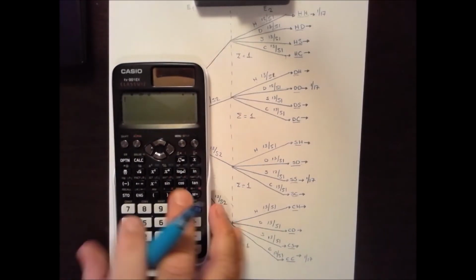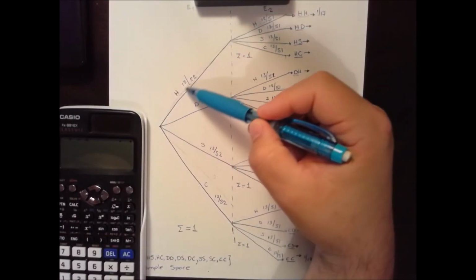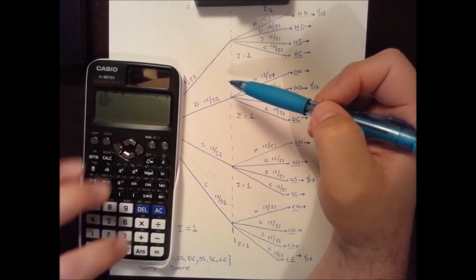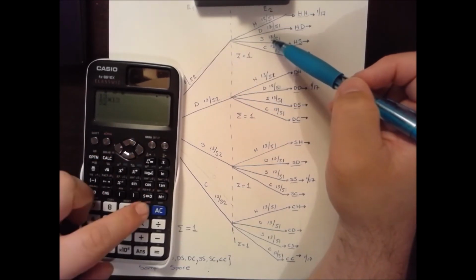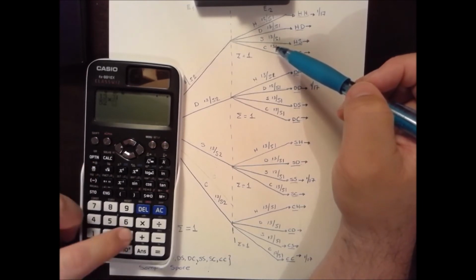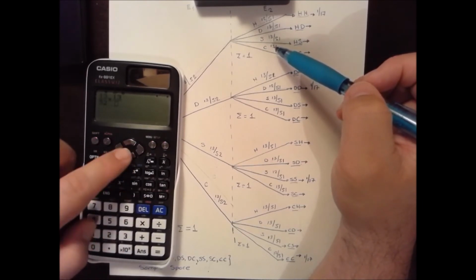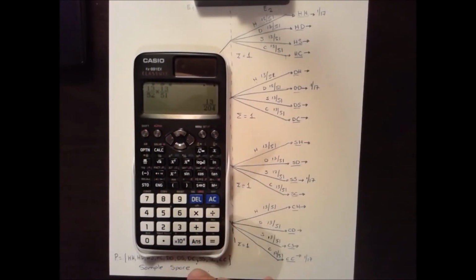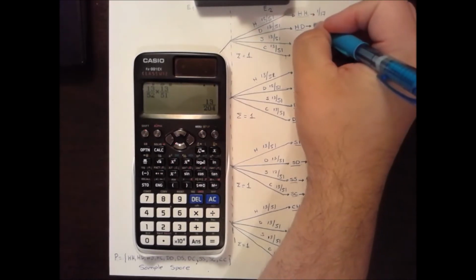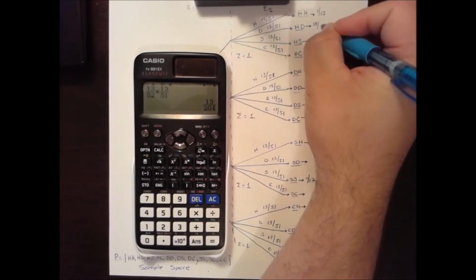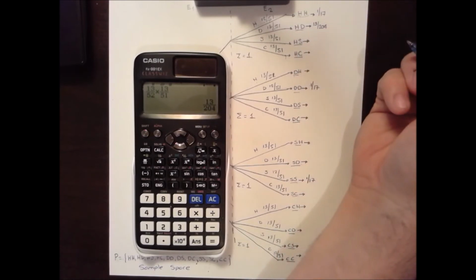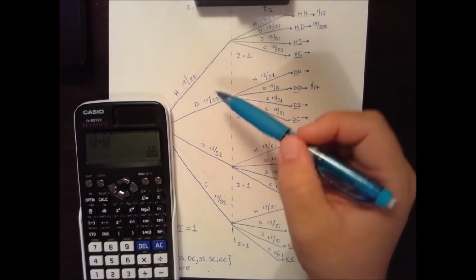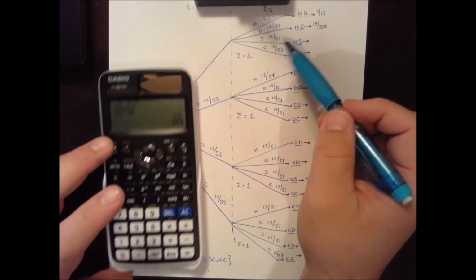Very good. Okay, let's continue. Now I'm going to multiply this times this. This is going to be 13 over 52 times 13 over 51. Okay, how much is that? It will be 13 over 204. As you can see, the other ones will be the same because we have 13 over 52 times 13 over 51.